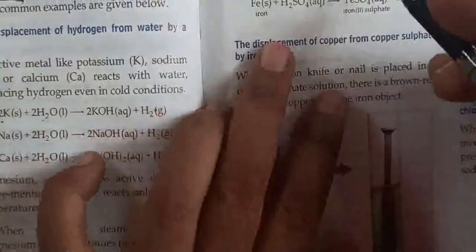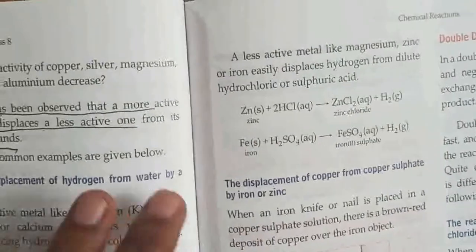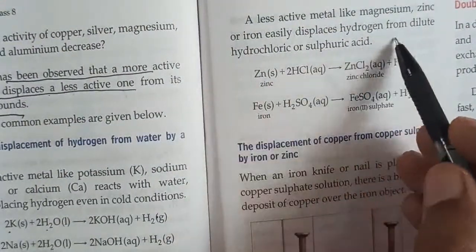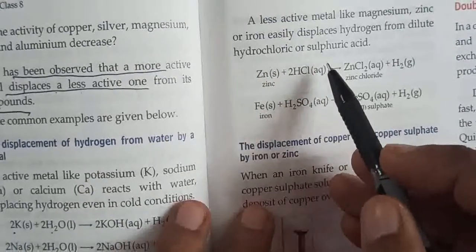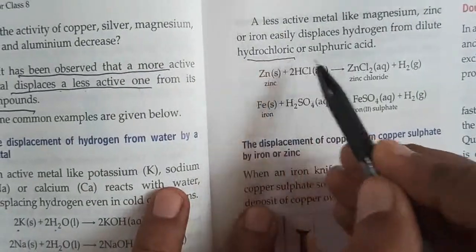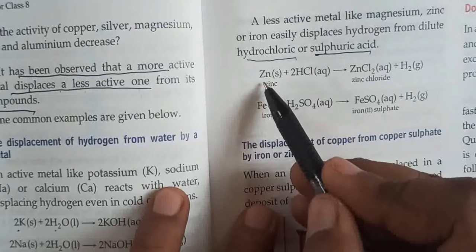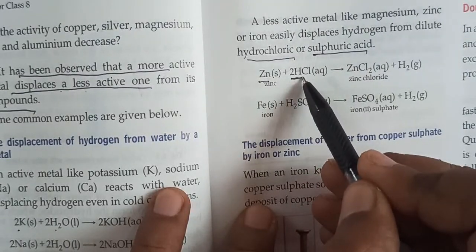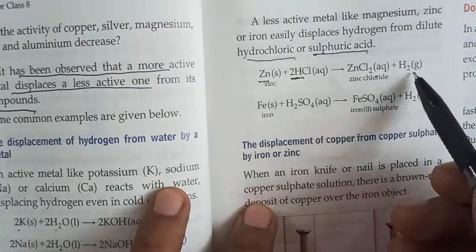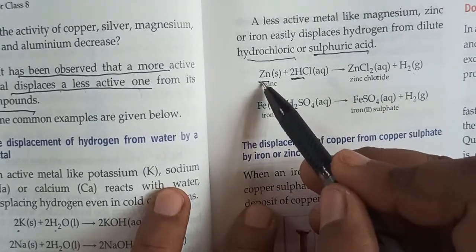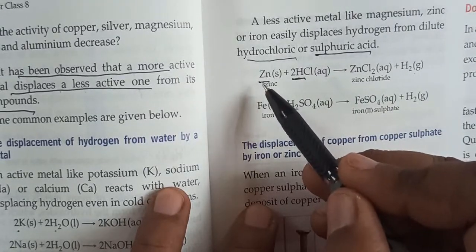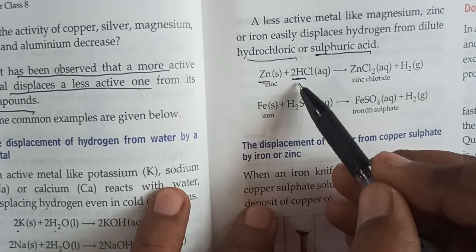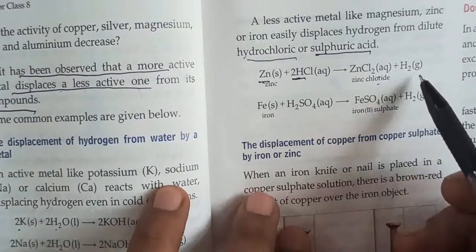Less active metals like magnesium, zinc, and iron easily displace hydrogen from dilute acids, dilute hydrochloric acid or dilute sulfuric acid. See, zinc reacts with HCl, zinc displaces 2H to form zinc chloride and hydrogen gas. Again, zinc is more active; you can see in the activity series, zinc is above hydrogen. So zinc displaces hydrogen to form zinc chloride and hydrogen.